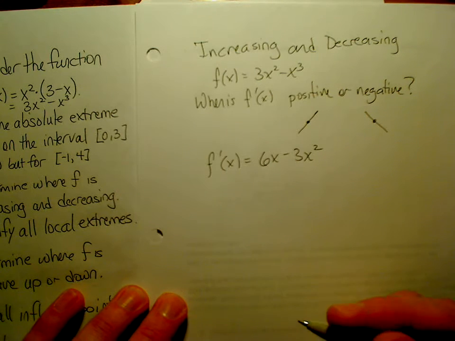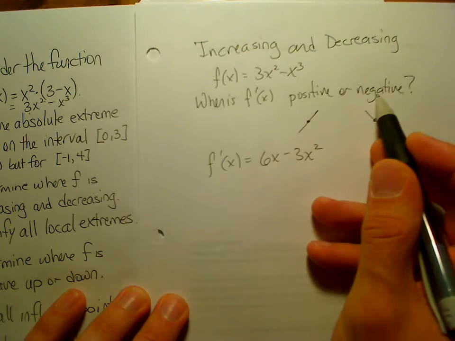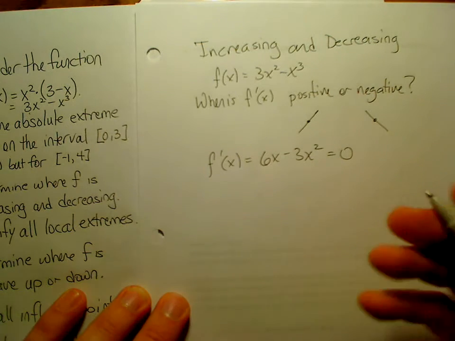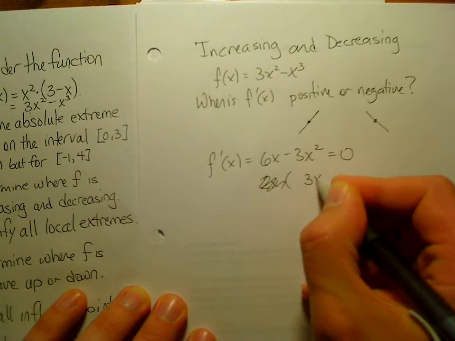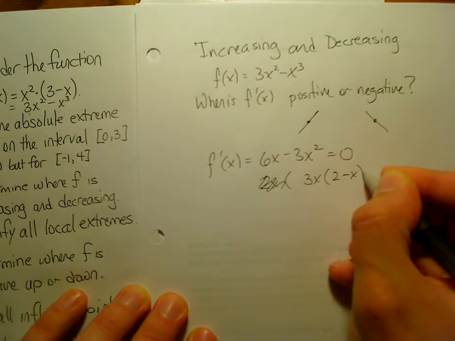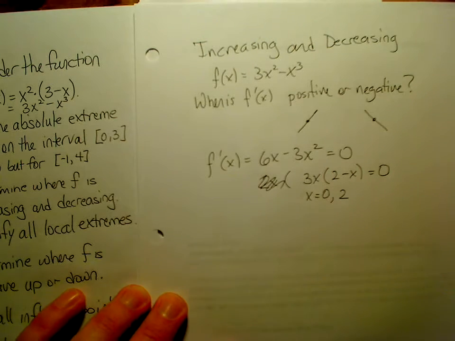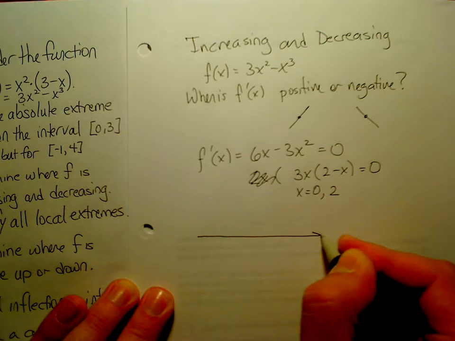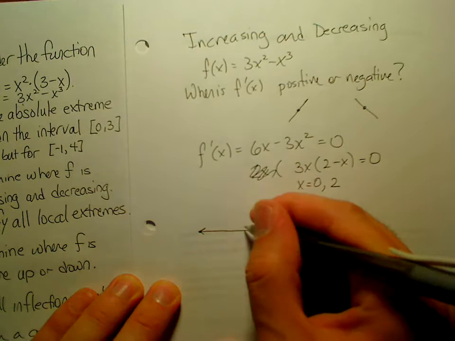And so having this in a factored form is going to be nice, because the times it switches from positive to negative or vice versa, it's going to be hitting 0 or it will be undefined. Well, this is never undefined, so it'll be hitting 0. Factor that. That's not 2x, but rather 3x times 2 minus x equals 0, and so it's potentially going to switch at 0 and 2, the critical numbers. They serve a double purpose. They're both places where absolute extremes might happen, that are also places where increasing and decreasing might change.